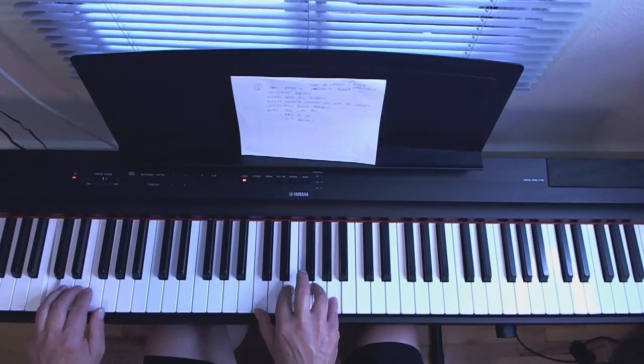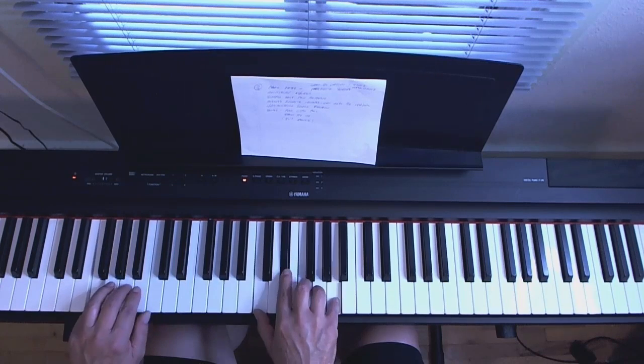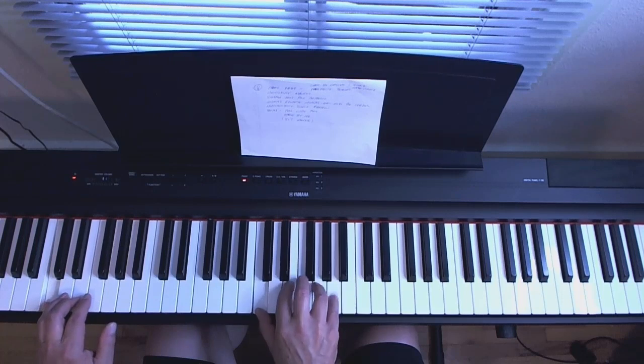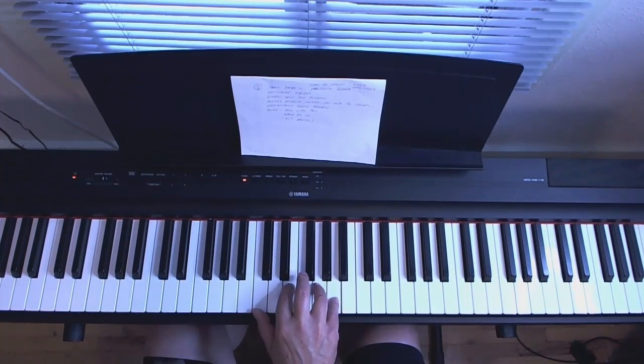If you ever plan to move west. Okay, so that's the sixth chord. Kind of a cool sounding.